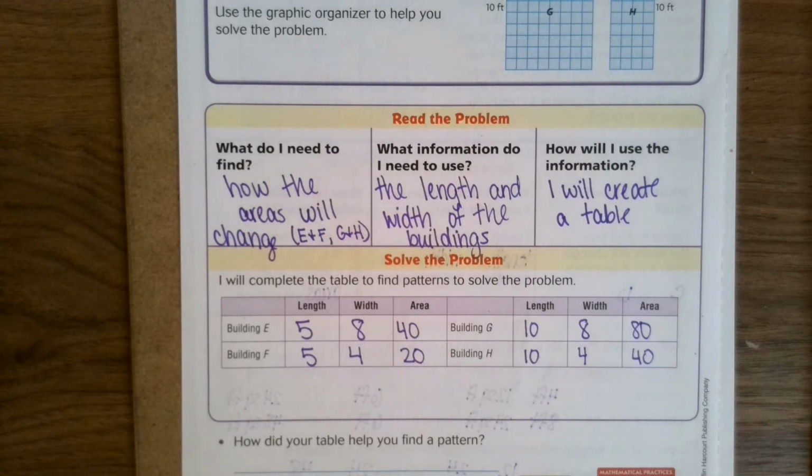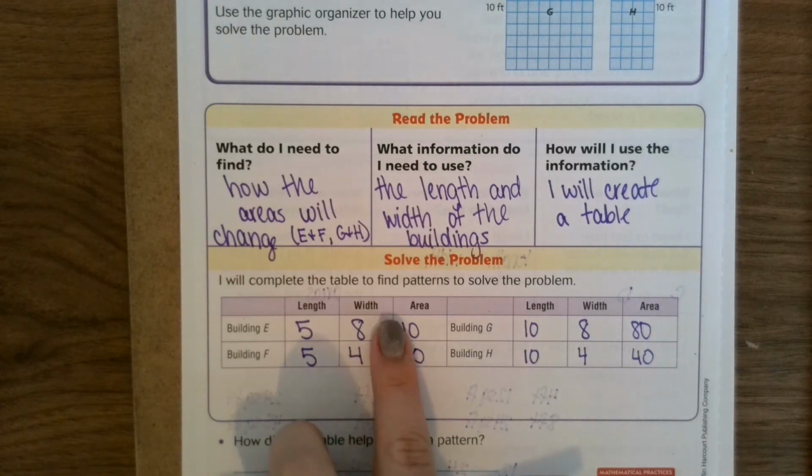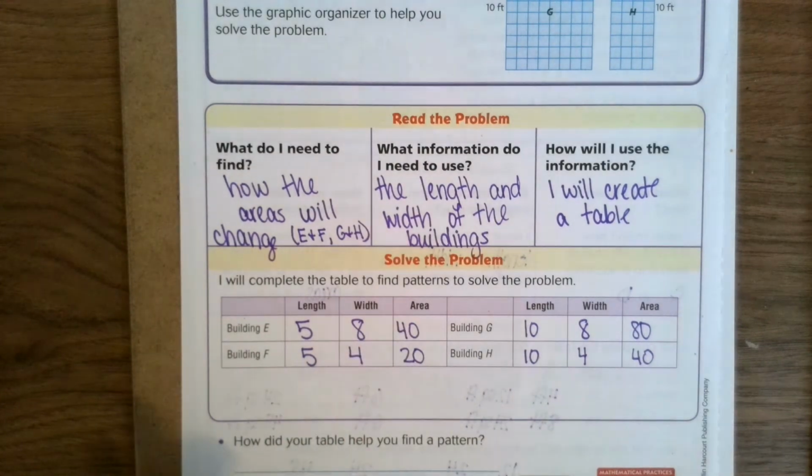If you look at the widths in this one, they're getting smaller. But how much are they getting smaller by? They're dividing them in half. 8 divided by 2 is 4.